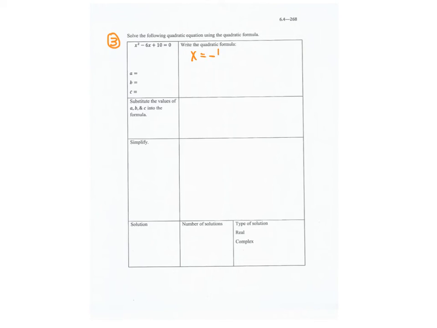So let's see. x equals negative b plus or minus the square root of b squared minus 4ac all over 2a. When I look at this example, it is in standard form, so I don't have to rewrite it. My coefficient of x squared is 1, my coefficient of x is negative 6, and my constant is 10.